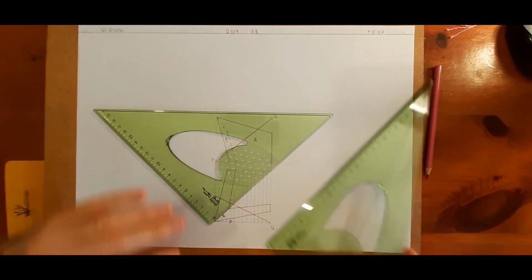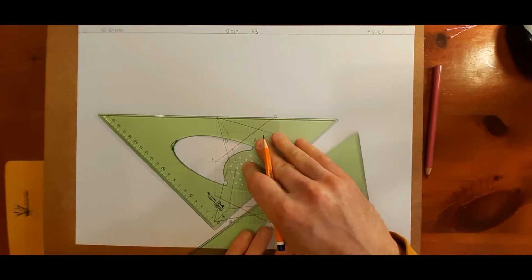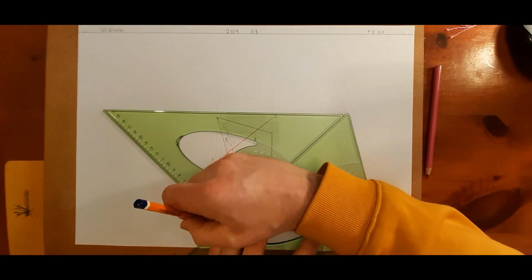So if you set up your set squares there, we're going to project up here, looking in perpendicularly, an auxiliary view of that.